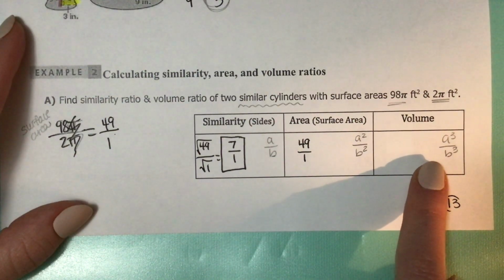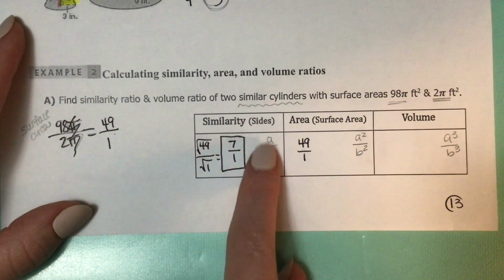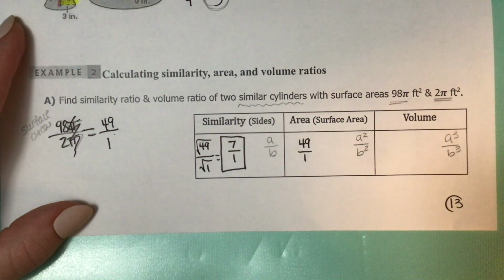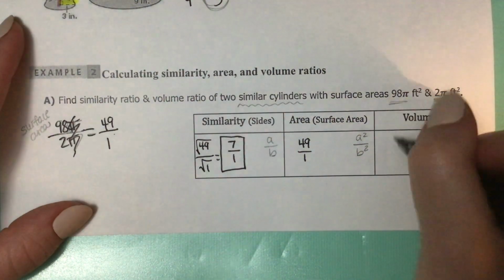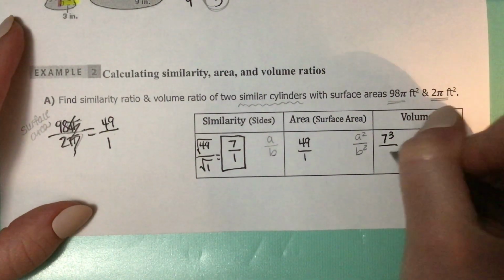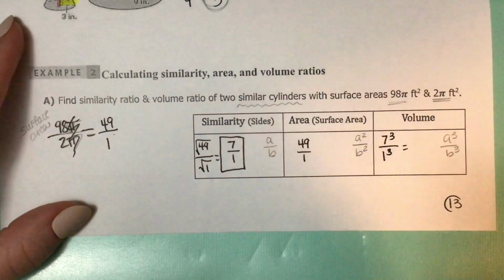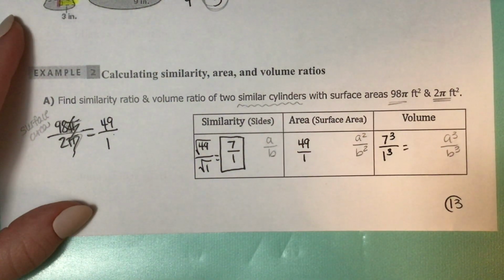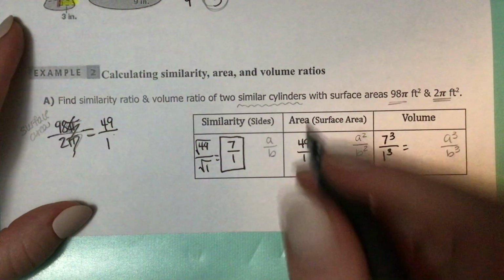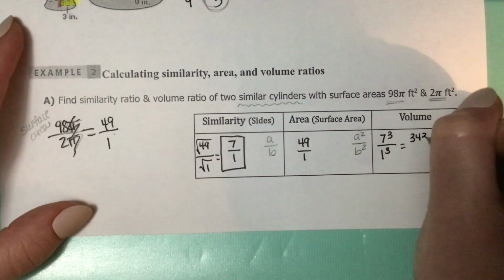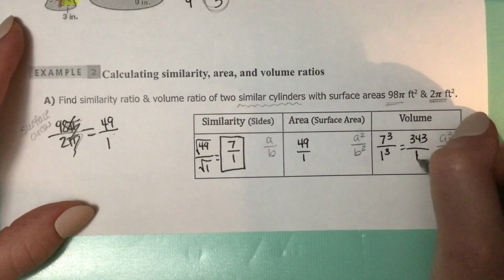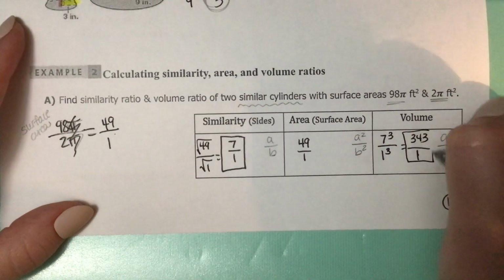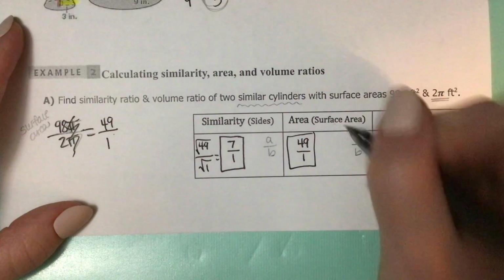But now, the reason I suggest getting the similarity is because we can easily figure out the volume ratio now, because all we have to do is take this a over b and cube the numbers in order to get the a cubed over b cubed. So a is 7 and b is 1. We're literally just going to say 7 cubed over 1 cubed. And when we put that in our calculators, because I do not know what 7 cubed is, that's 343. And 1 cubed is 1 times 1 times 1, or 1. So that's my ratio for every single one.